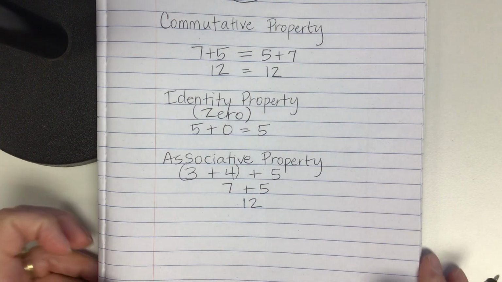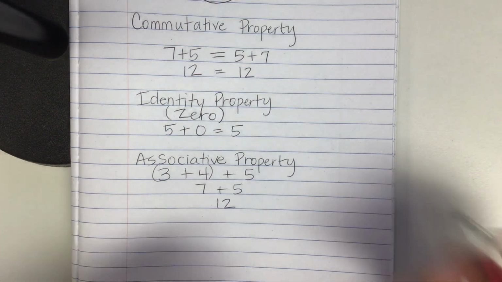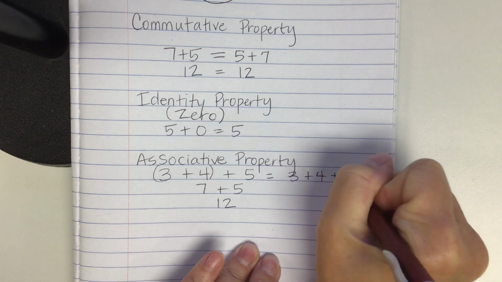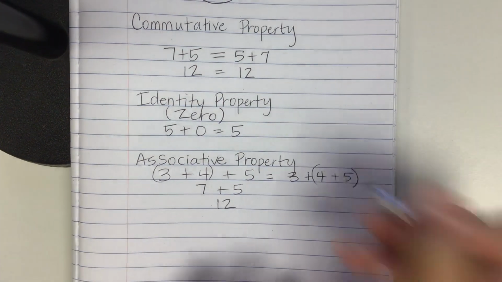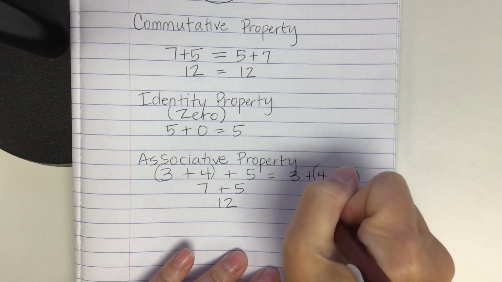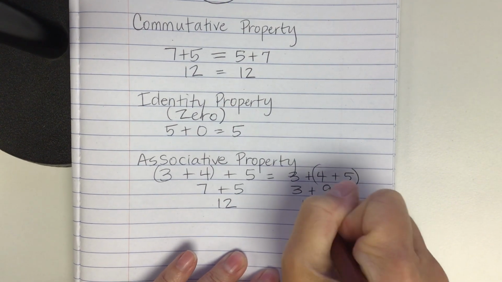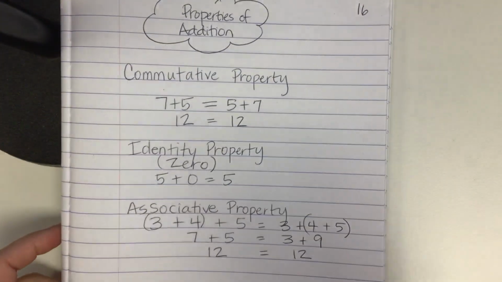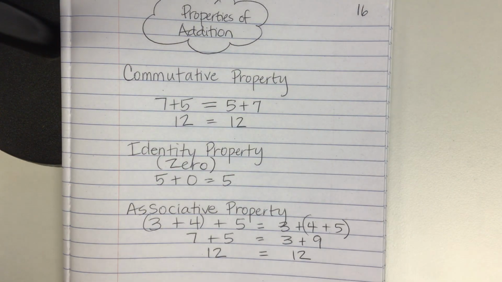Well, guys, the associative property tells me it doesn't matter which ones you group together with addition. So if I did 3 plus 4 plus 5, but I decided to do 4 plus 5 first, if I add that together, that's 9. And then add the 3, I'm still going to get 12. Okay? So it doesn't matter how I group them, what friend I put them with, I'm still going to get that same answer. Okay, so that is just a very brief and very numerical lesson on how these work.